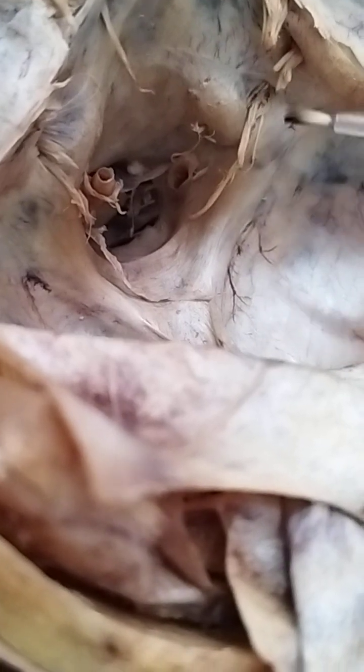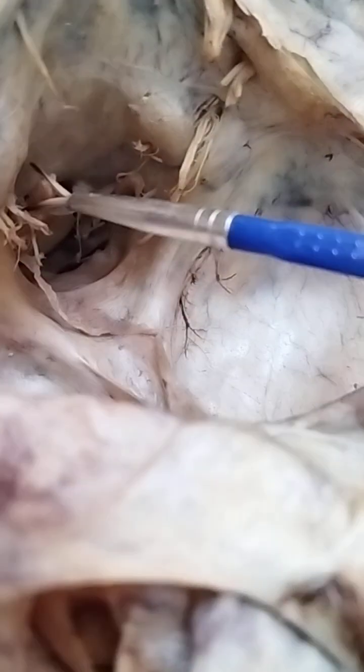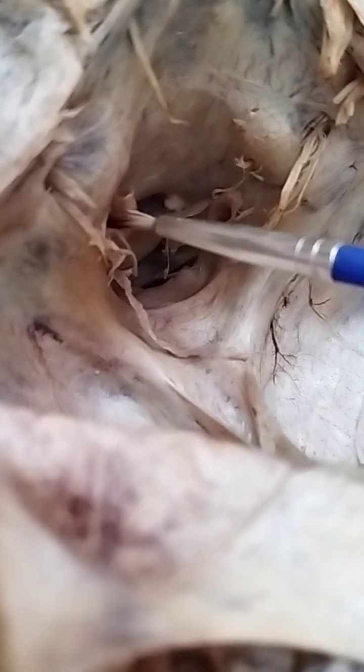So next, the 12th cranial nerve. So 9th, 10th, 11th are passing through the jugular foramen. 7th and 8th are passing through the internal acoustic meatus. Next, the 12th cranial nerve here.